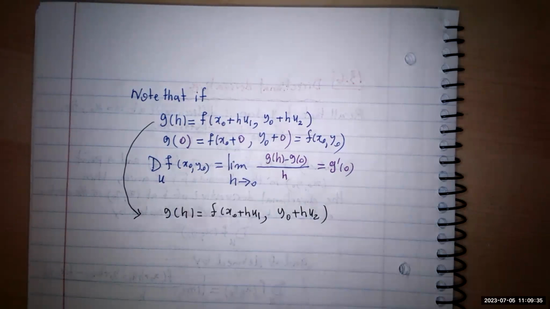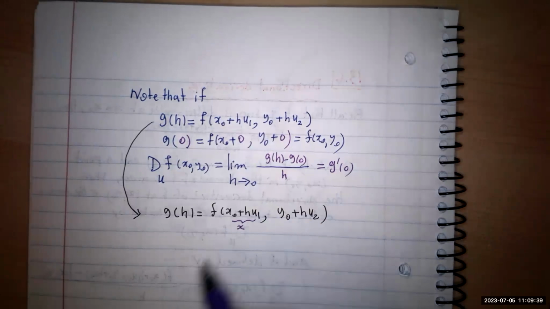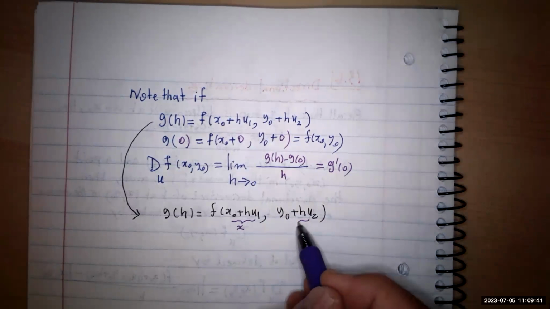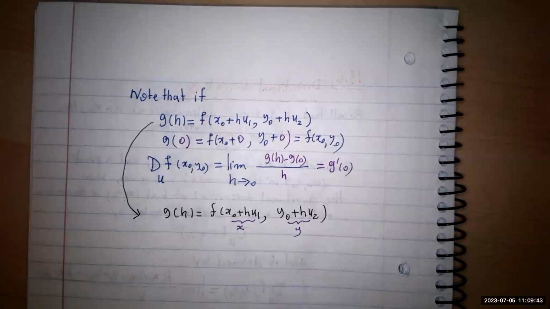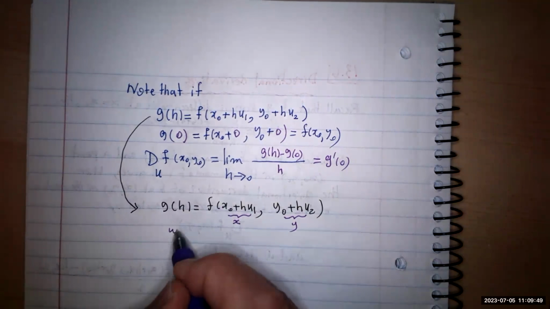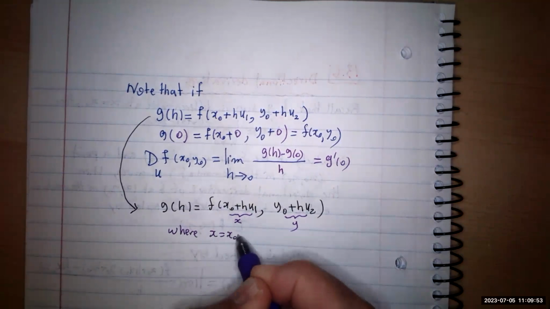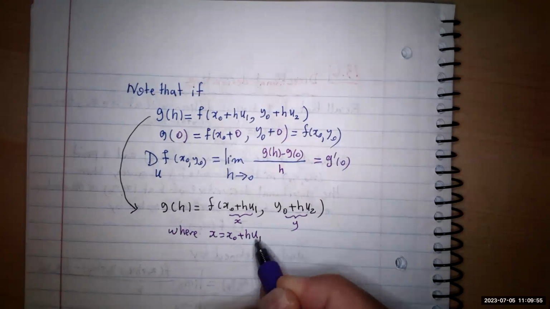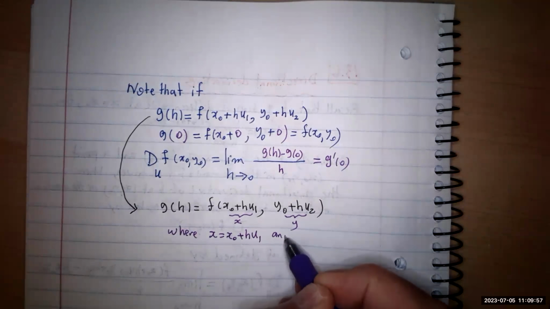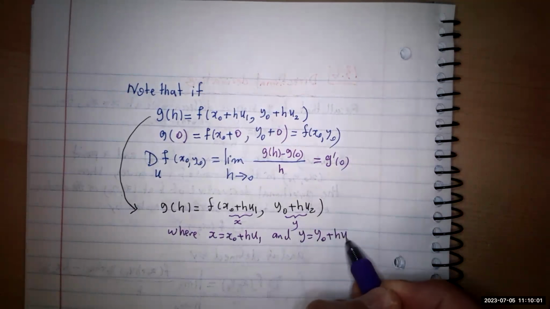You may think about this one as x, and think about this one as y. So you have a kind of f of xy. Now just for a while, x is x0 plus h u1, and y is equal to y0 plus h u2.